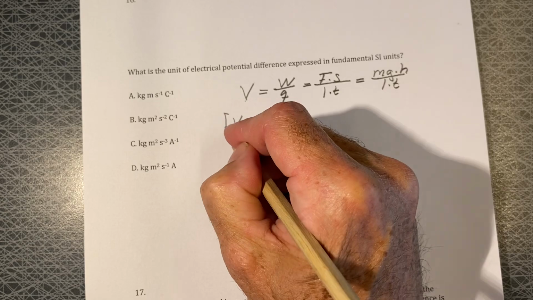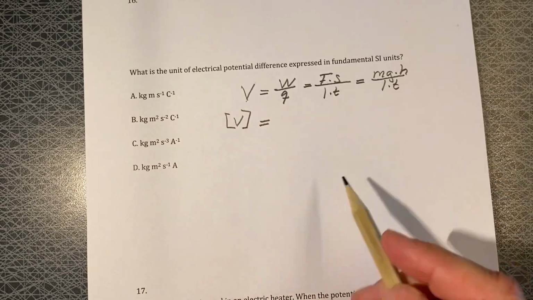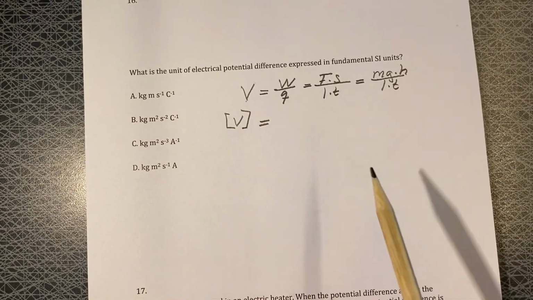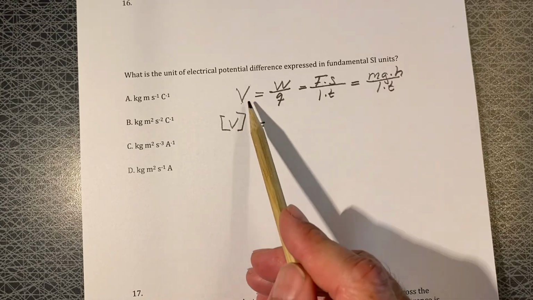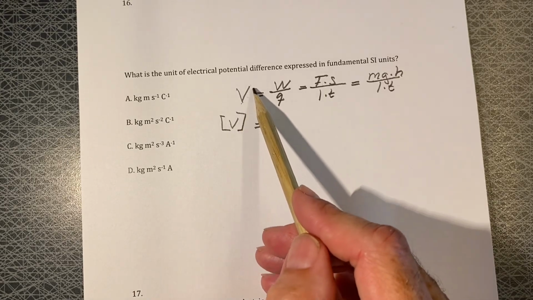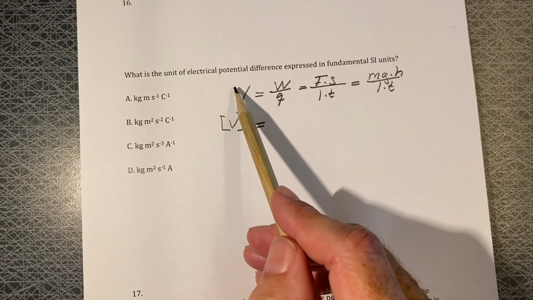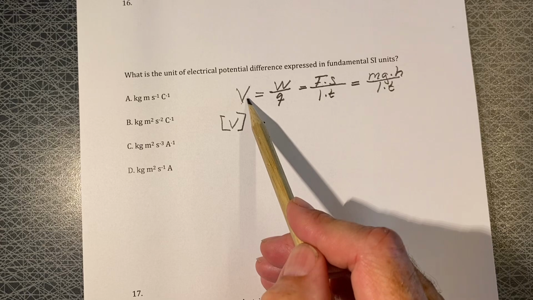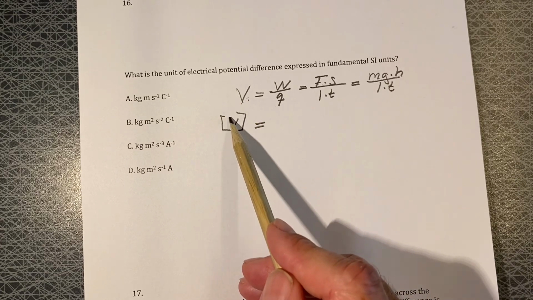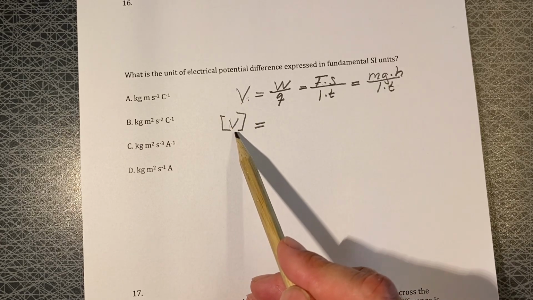Normally when I'm working with units in my class, I use brackets to understand it. It's not a quantity, but a unit. It's really tricky here with electric potential. You have the same symbol for the quantity of electric potential as the unit for electric potential.